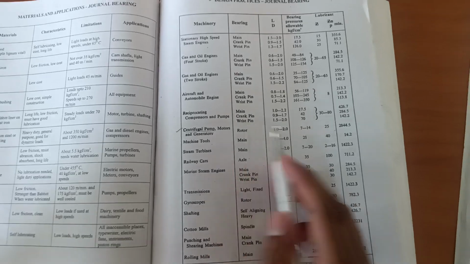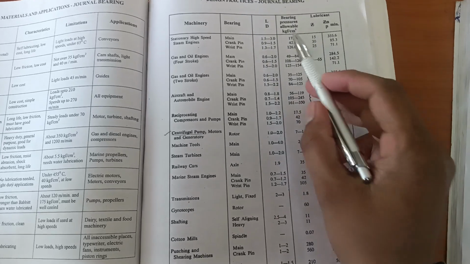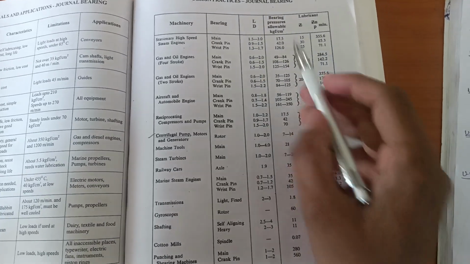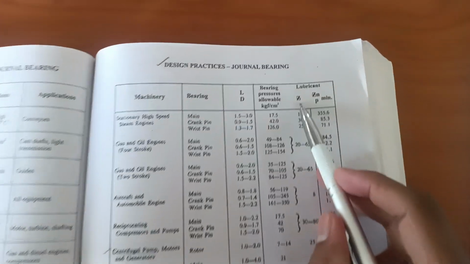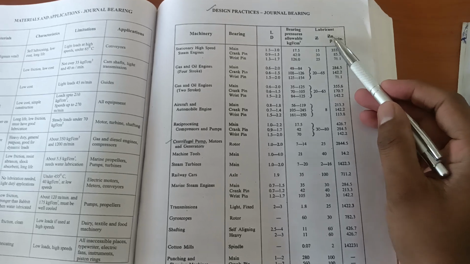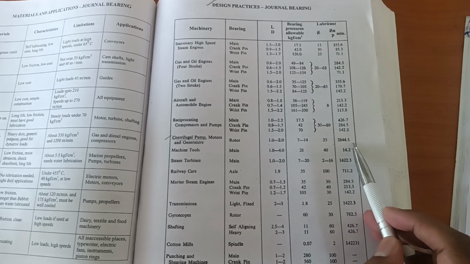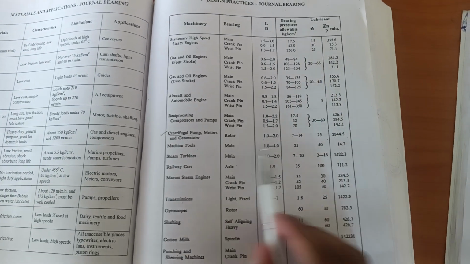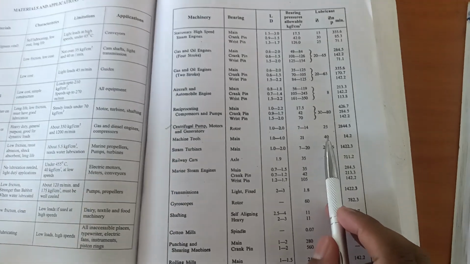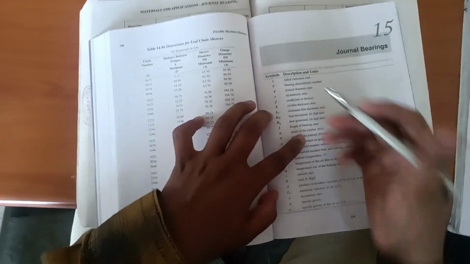For that we need the data like L by D ratio, that is 1 to 2, and bearing pressure 7 to 14, and Z value and ZN by P value. Here ZN by P value is 2844.5. These values you can refer from the data book. The same values you can also refer from the Mahadevan data book. If you take the Mahadevan data book, here also we have different notations.